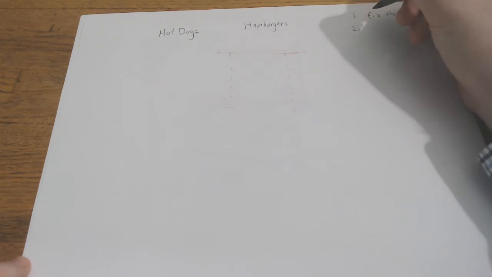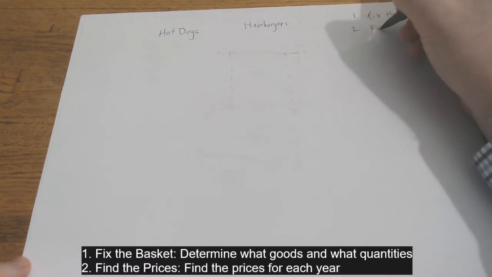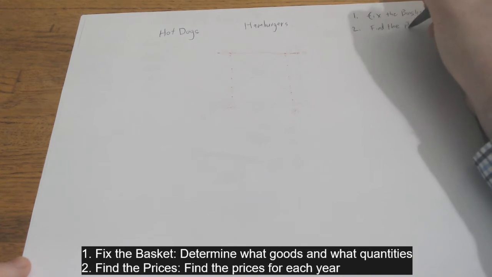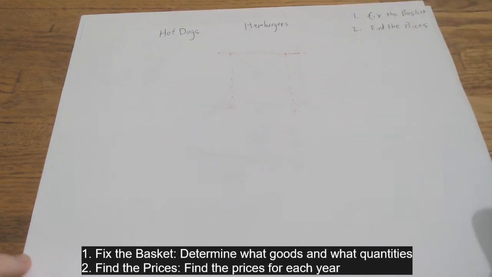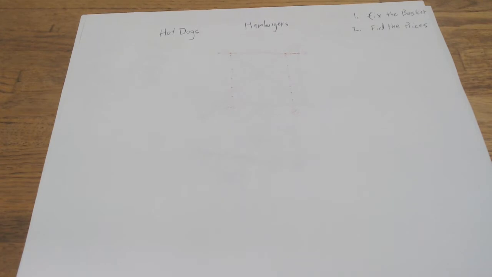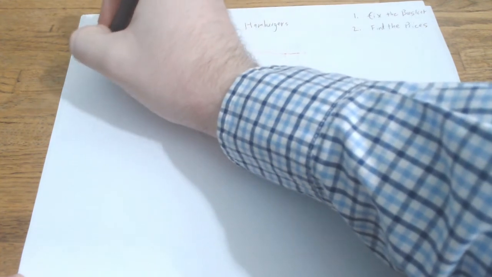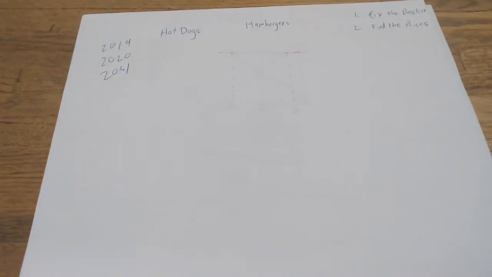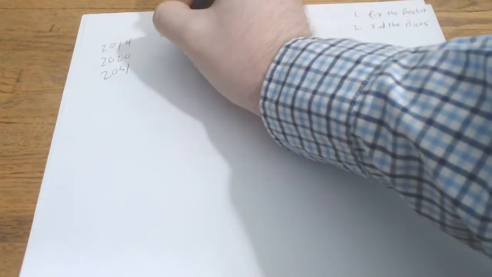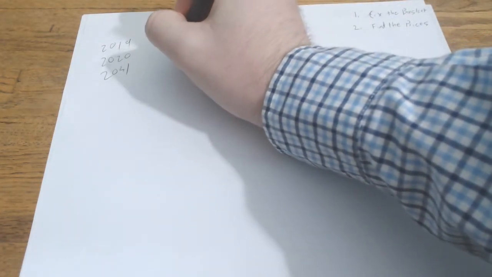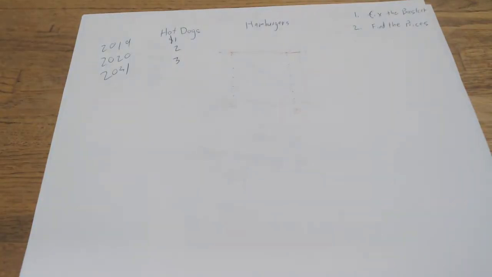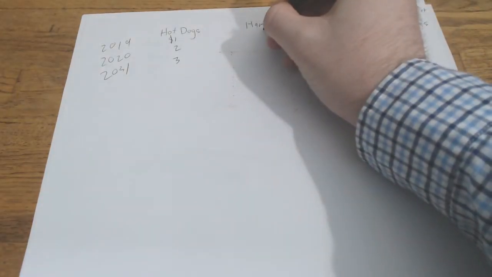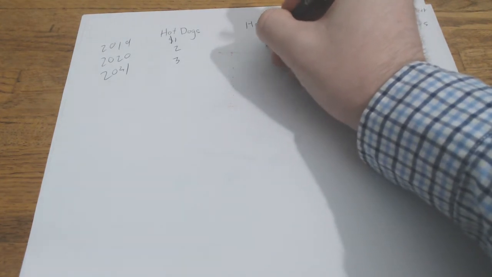Step 2 is find the prices. So I'm just going to make up a few of them, but we need to find the prices in every year. So I'm going to look at 2019, 2020, and 2021. So for the price of hot dogs in 2019, we'll just say this is going to be $1, $2, $3, and then for the hamburgers, we'll say it's going to be 2, 3, 4. Make it easy. 2, 3, 4.